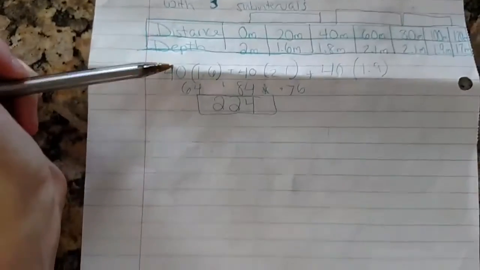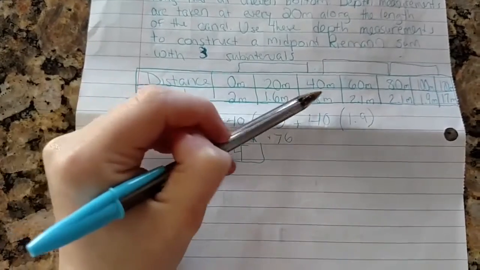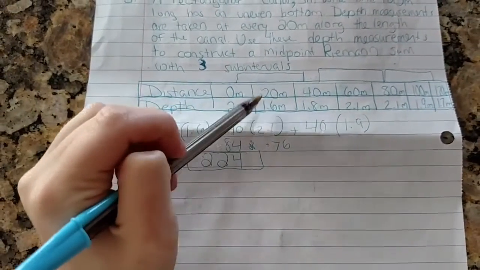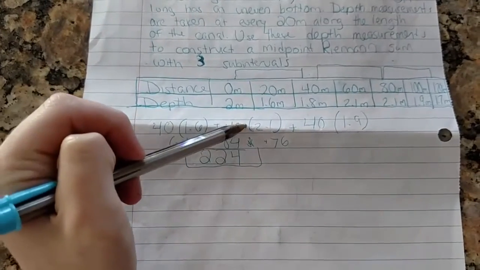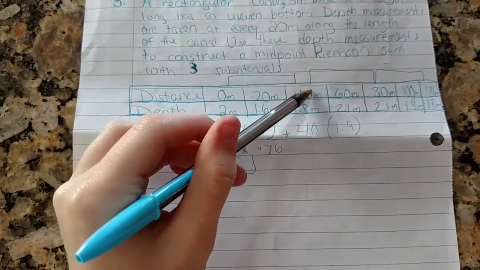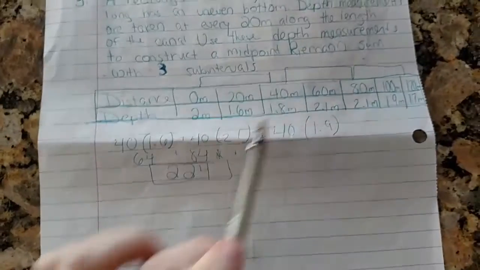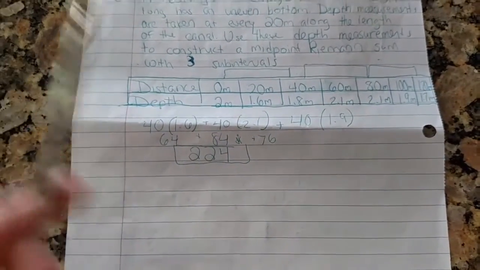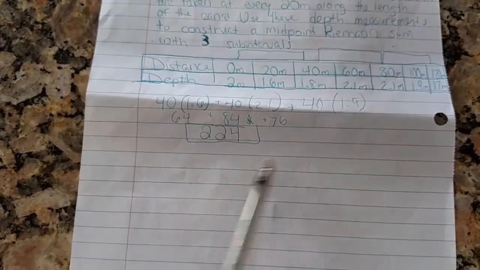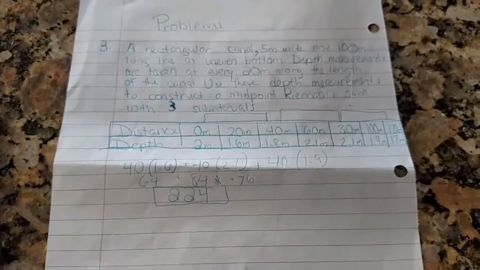40 minus 0 is 40. And then I take the middle number here in this group of the bottom row. I take the middle number here and multiply that by the 40. Then I do the same for these groups. So the difference between 40 and 80 is 40. And the number in the middle on the bottom is 2.1, and I multiply it. I do this again for the third group, and then I do the math there, and I end up with my final answer of 224.